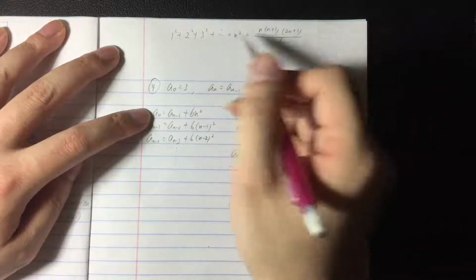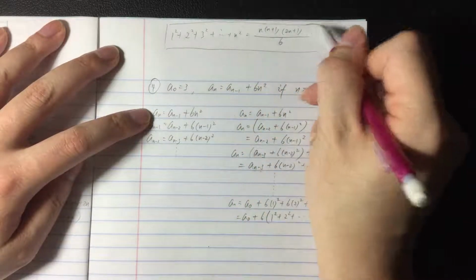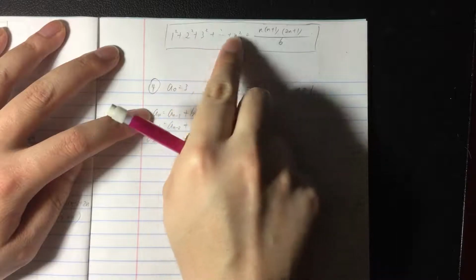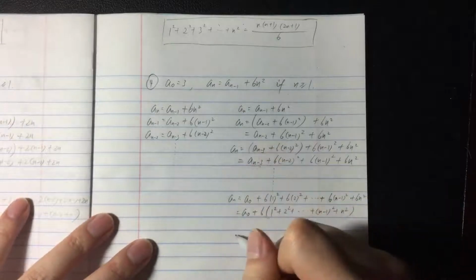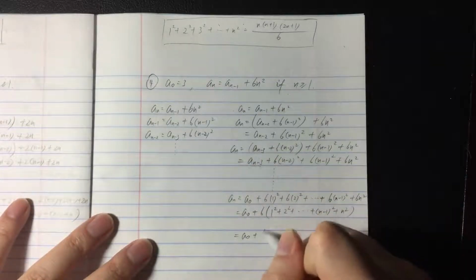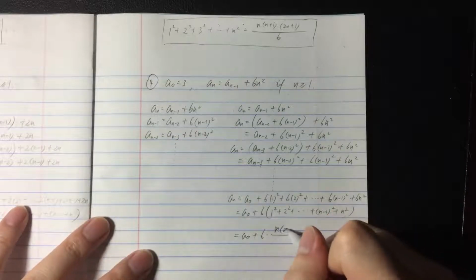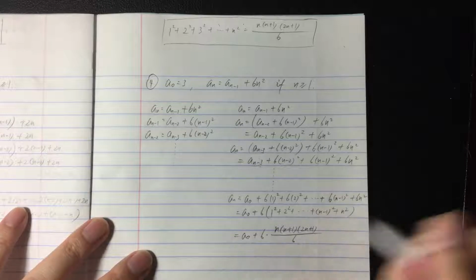That's a formula we saw in calculus class. If you don't remember, it's okay. I'll show you the proof later. If I apply the formula here, I get a0 plus 6 times n times (n plus 1) times (2n plus 1) over 6.